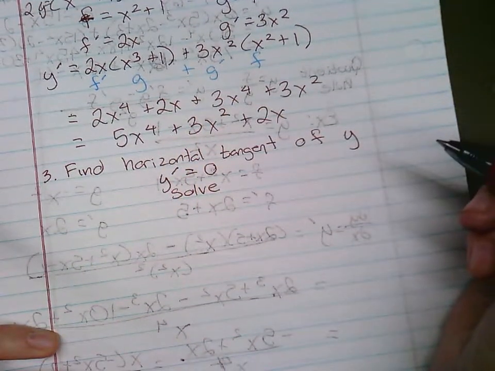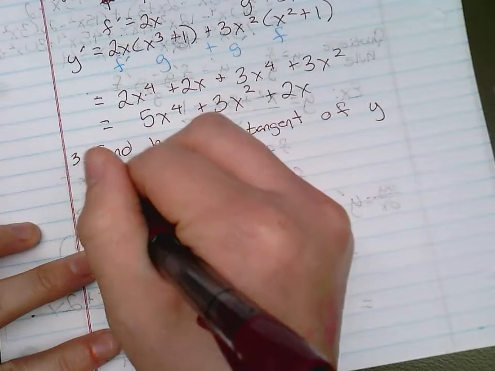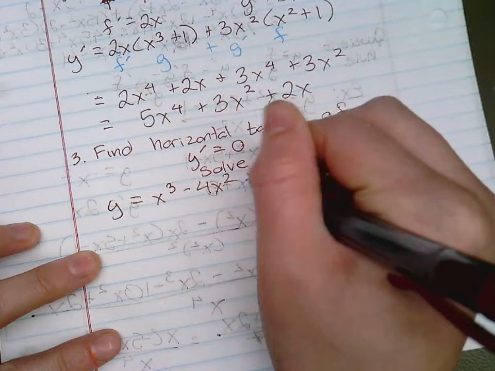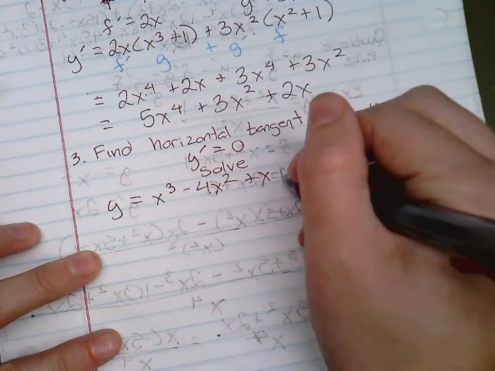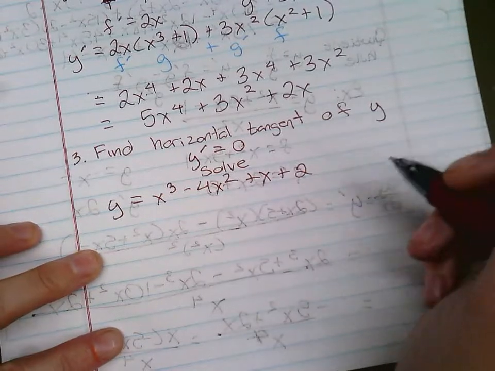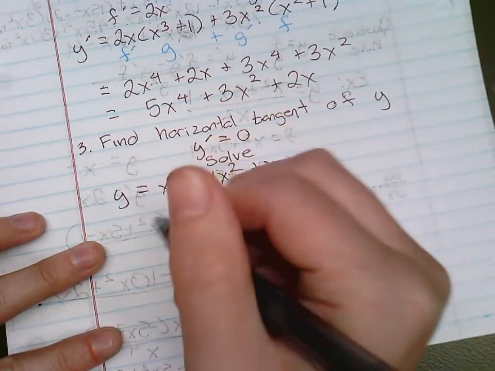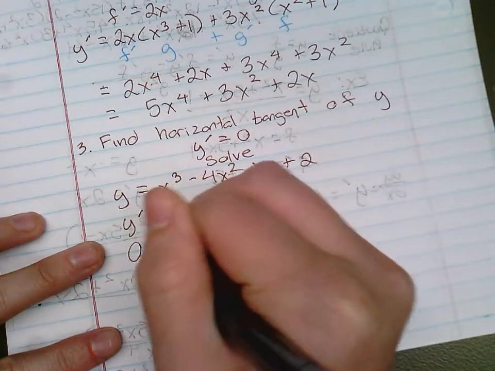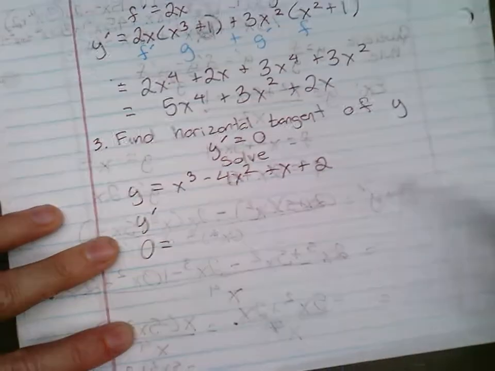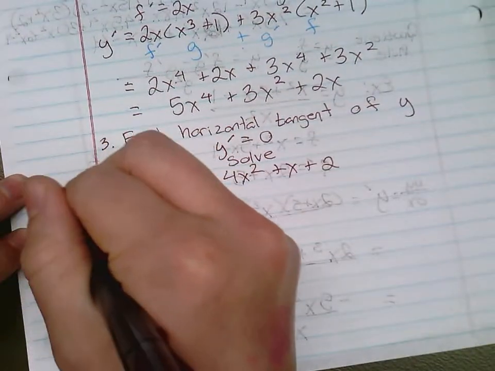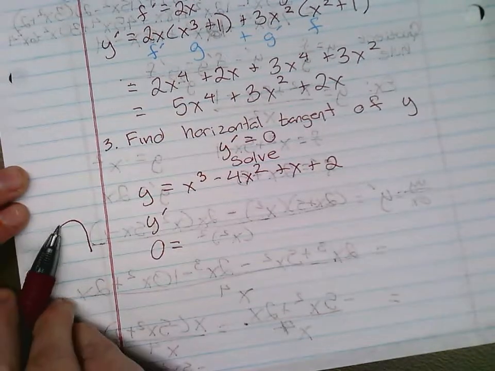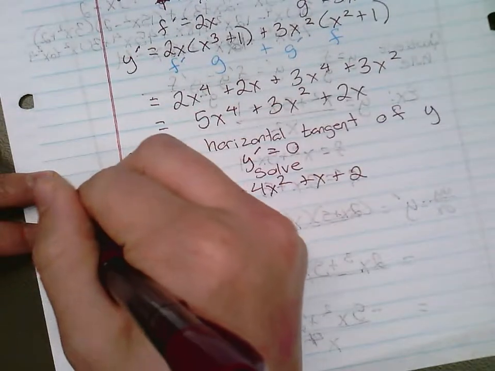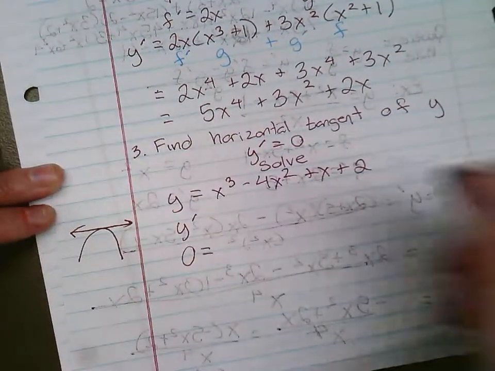Okay? So we have y equals x cubed minus 4x squared plus x plus 2. So y prime is going to equal 0 because you're looking for a horizontal tangent. Why is it 0? Because if I was doing something like this and I wanted to see my tangent line at that point, the slope is going to be 0. So that's where your horizontal tangent is, right here. So that's why you set the derivative equal to 0.